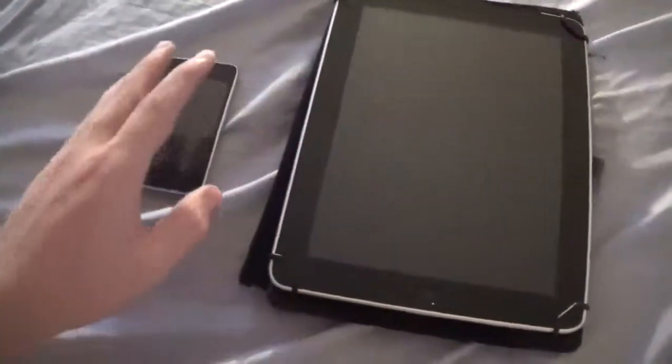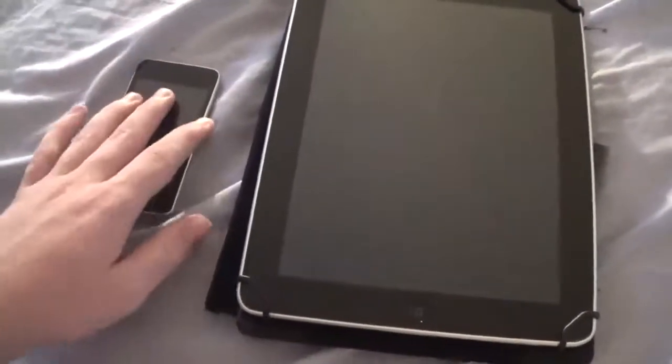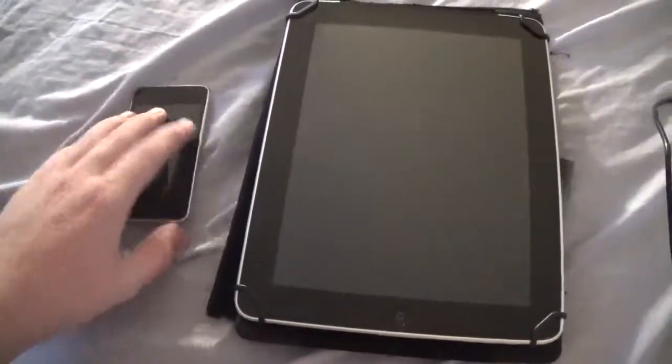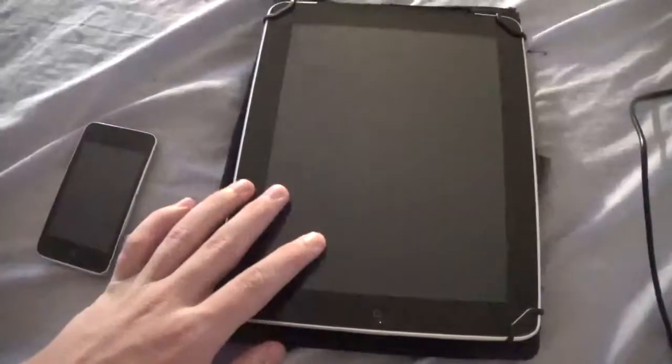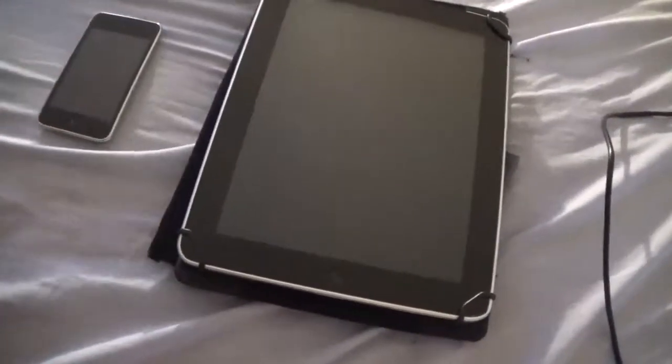These aren't the latest versions. You can probably tell by now, these aren't the latest products by Apple. But I just wanted to compare them because I'm bored.